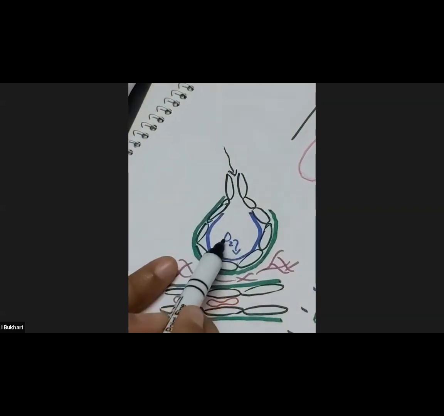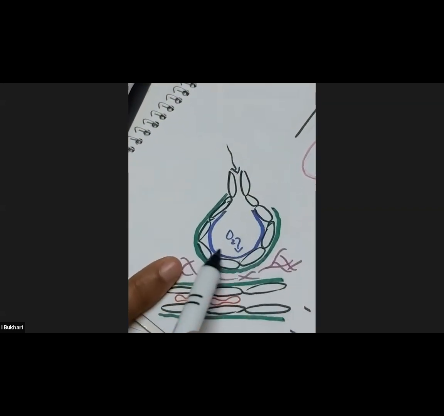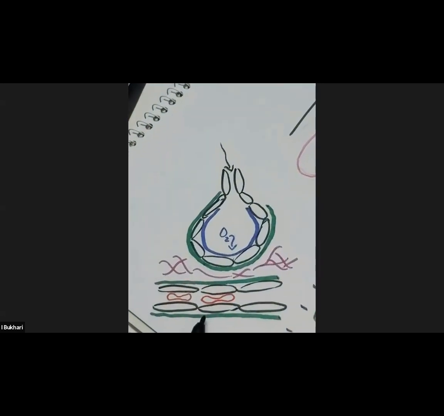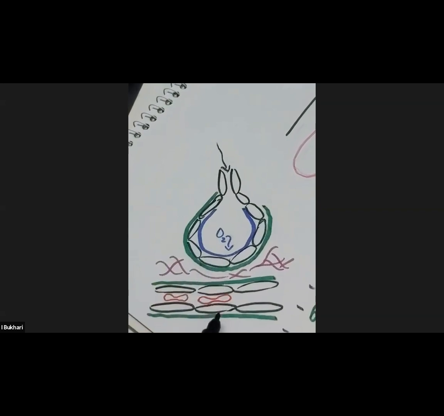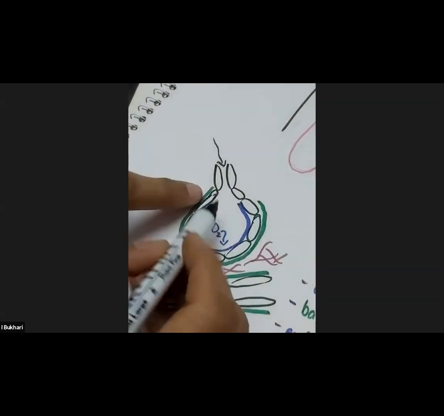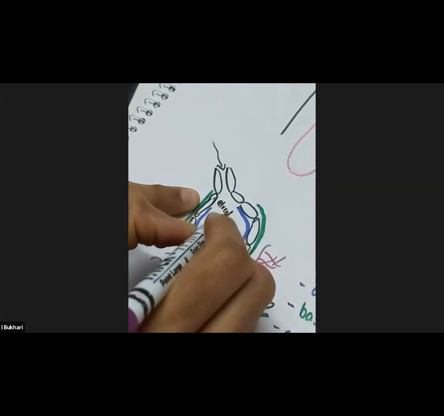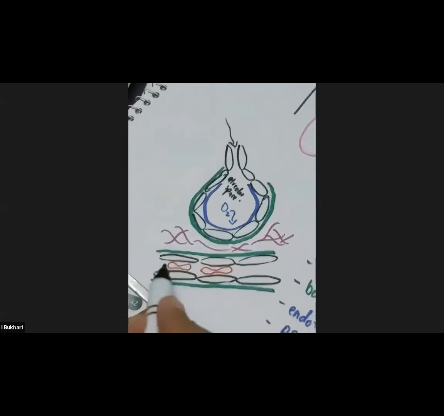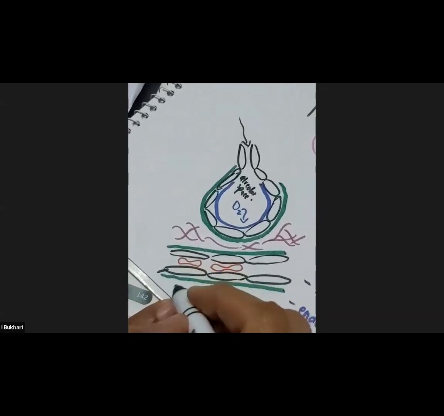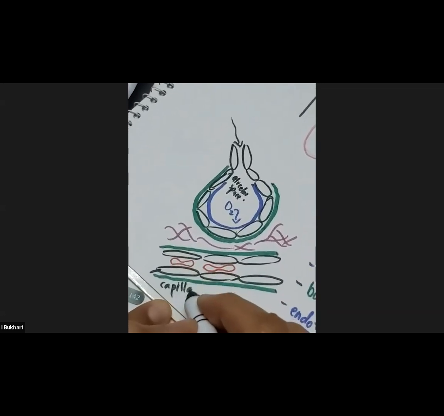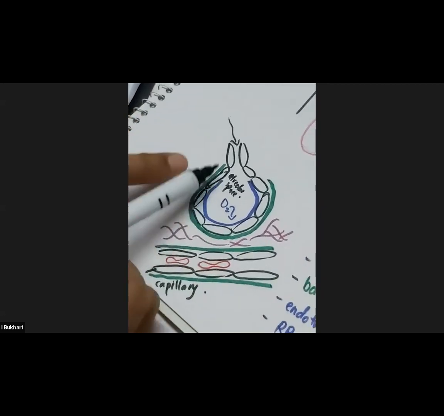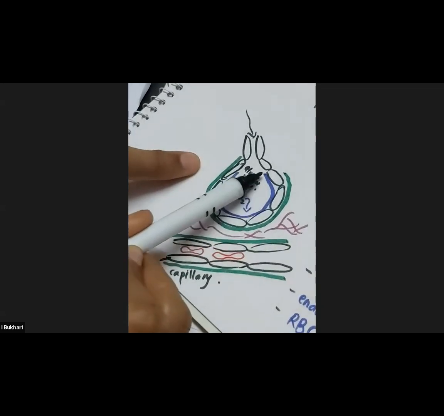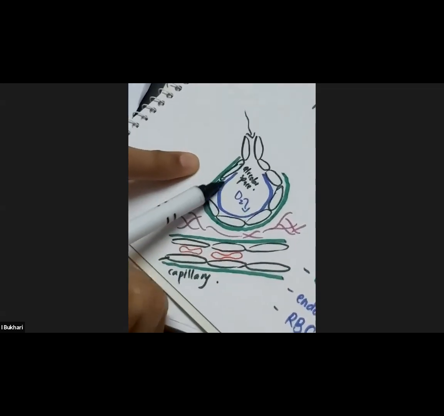Now let's try to learn the structures that make this passage from the alveolar space to the red blood cell, which is in the capillary. So this is my capillary, and this is the alveolar sac. Oxygen is getting in. Now what is this blue thing? This is a thin film of moisture.